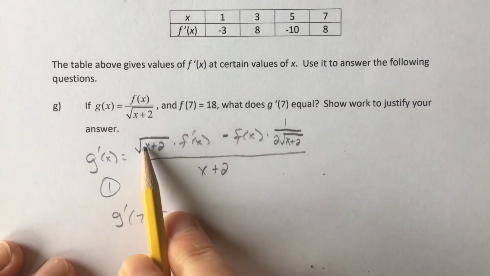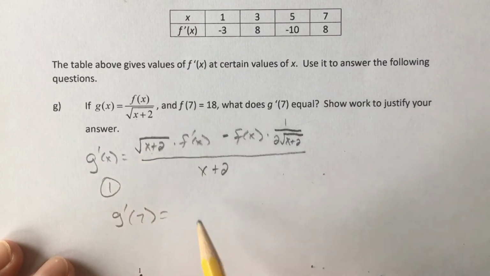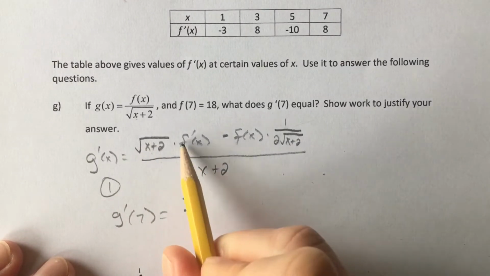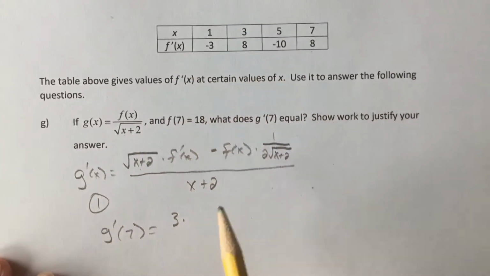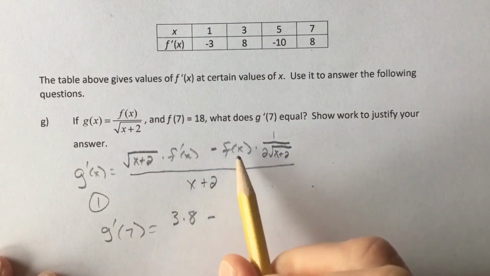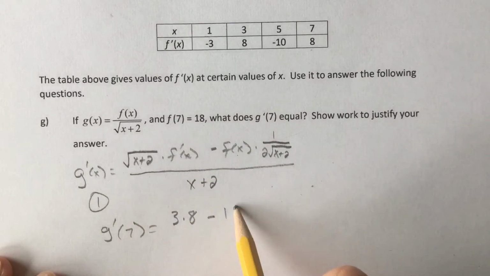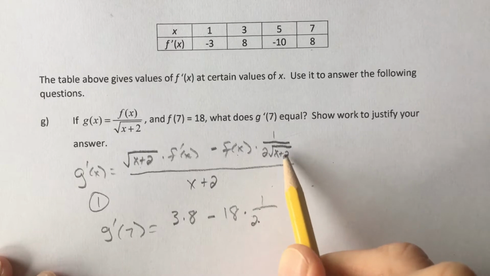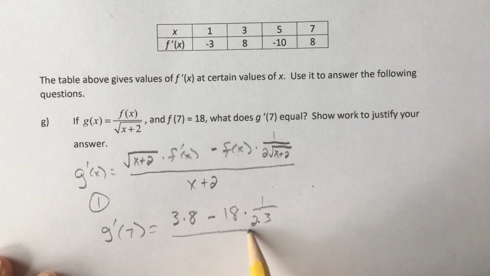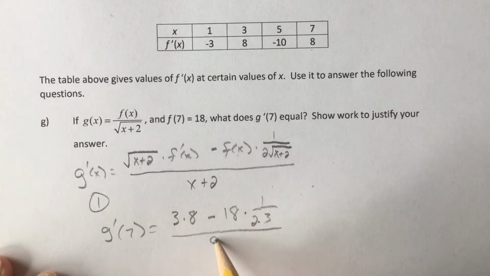So if we want to put 7 in there, 7 plus 2 is 9, square root of 9 is 3, times f prime of 7. According to the table, f prime of 7 is 8, minus f of 7, which we were told was 18, times 1 over 2 times the square root of this, which was 3, all over 7 plus 2, which is 9.